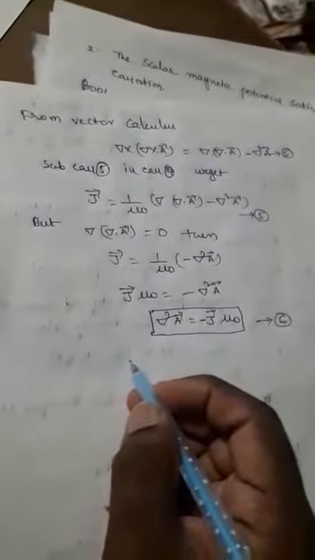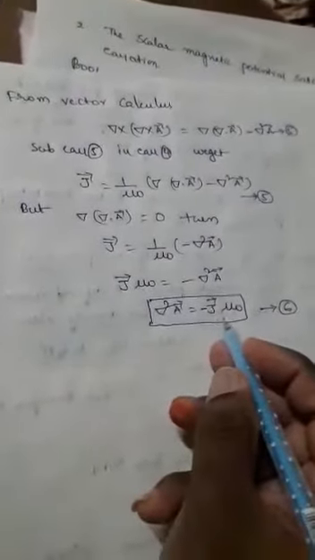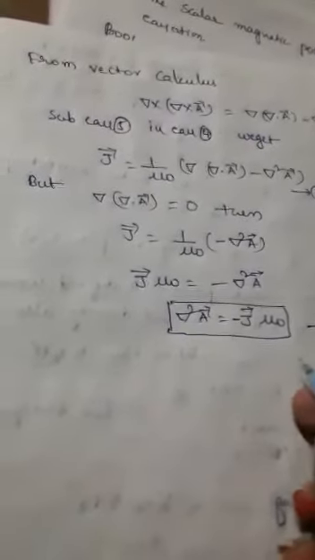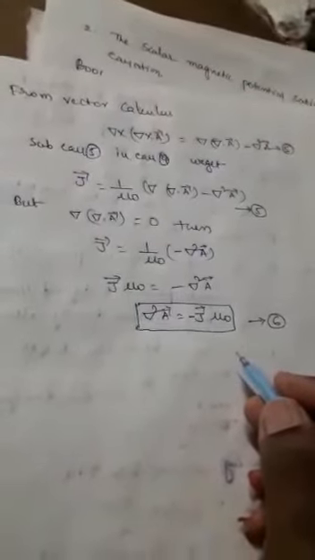If we observe, in electrostatics, del square V is equal to minus rho v by epsilon naught, which is called Poisson's equation in electrostatics. Now here also, del square A bar is equal to minus J bar into mu naught, which is called Poisson's equation in magnetostatics or magnetic fields.